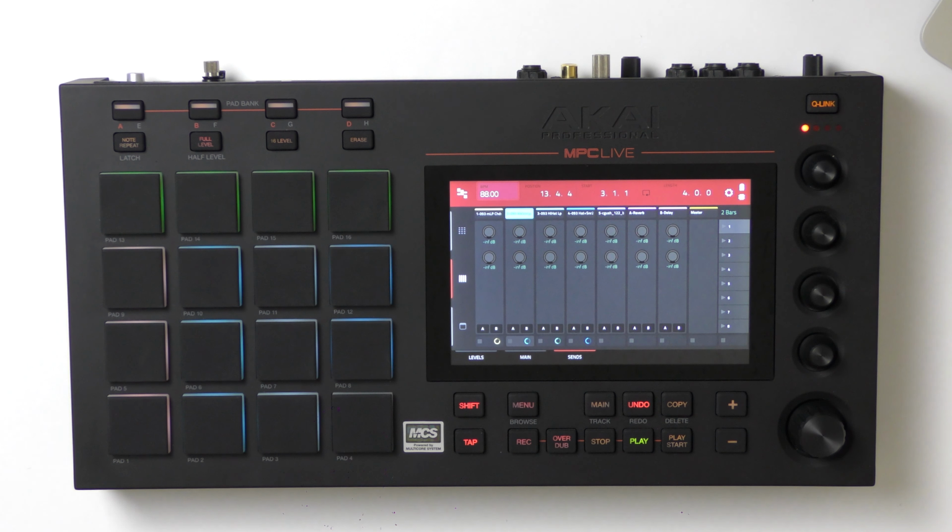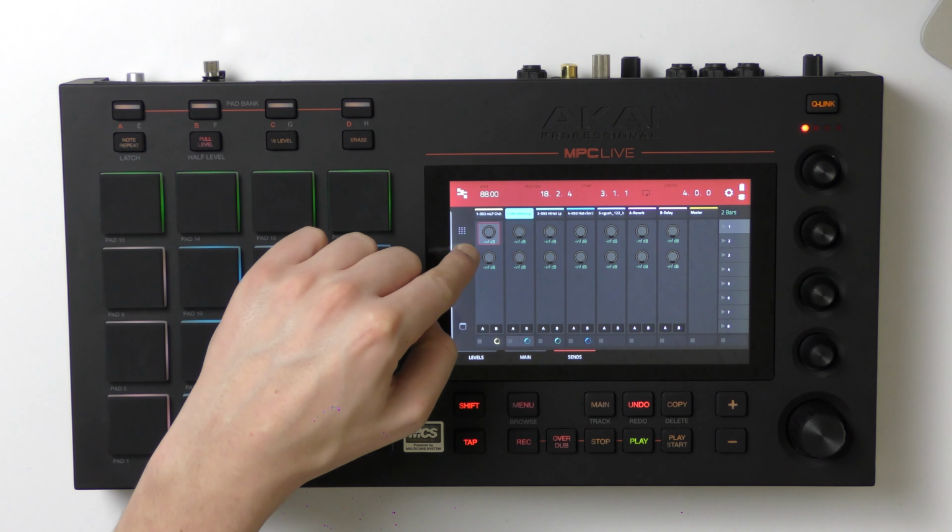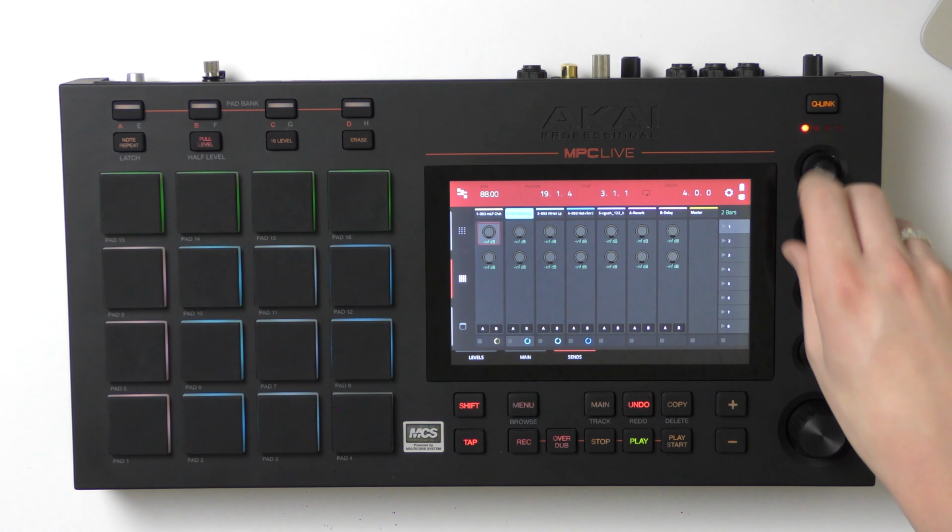The last pane is sends. This means that if I've got any sends and returns set up which I wish to use in live performance, I can send them and adjust them by using just the hardware, either by tapping or using the cue links to control them as well.